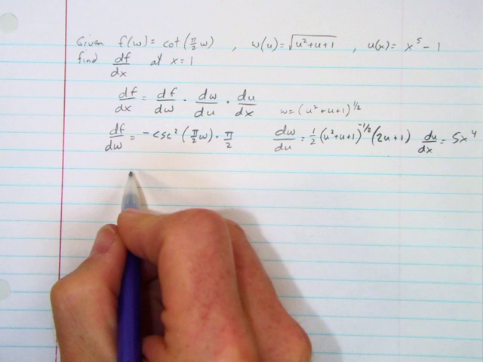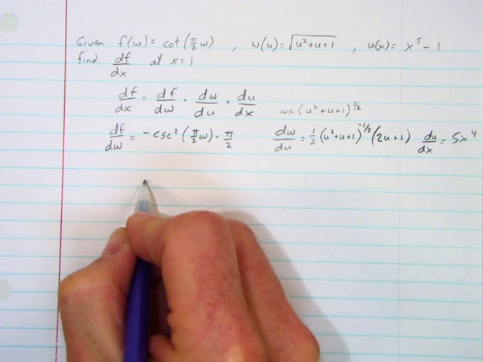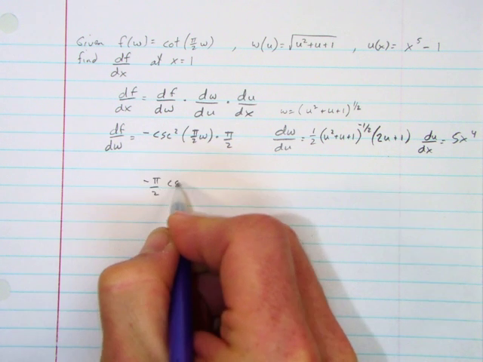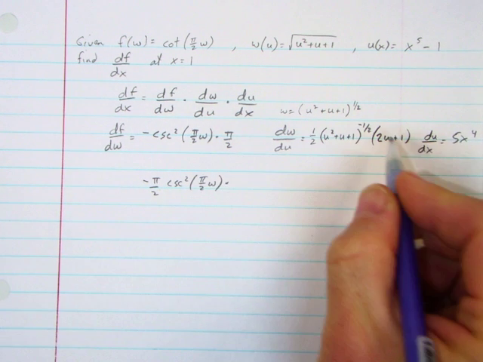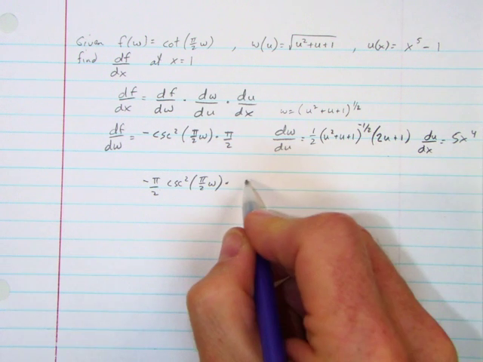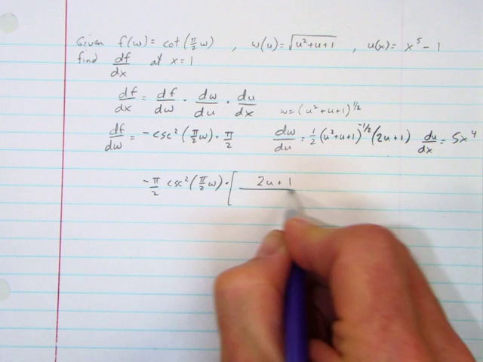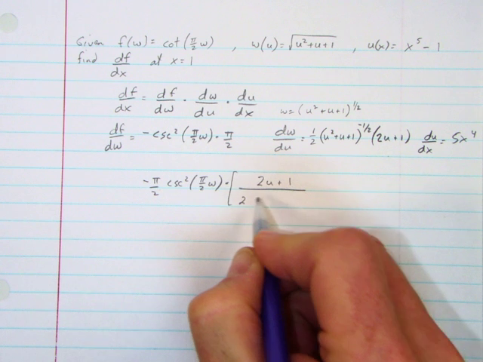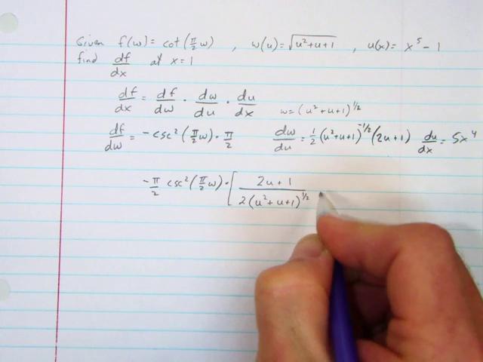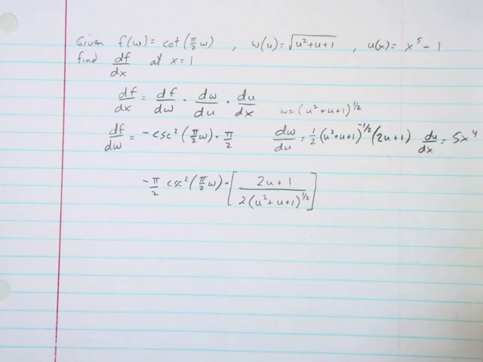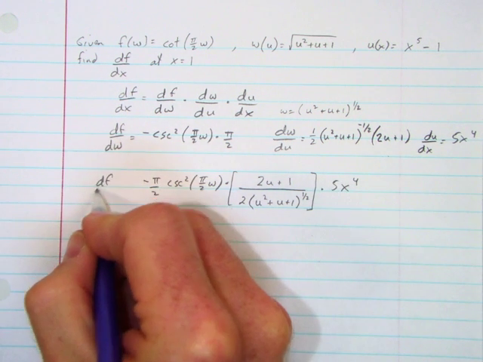So let's plug this all in, and we will have negative pi over 2 cosecant squared of pi over 2 w times, let's put this in brackets, 2u plus 1 over 2 times u squared plus u plus 1 to the 1/2, times 5x to the 4th. So this is what we have.